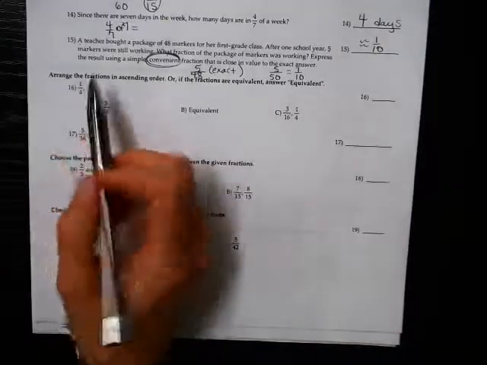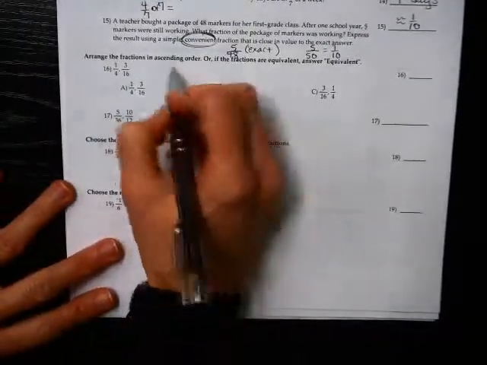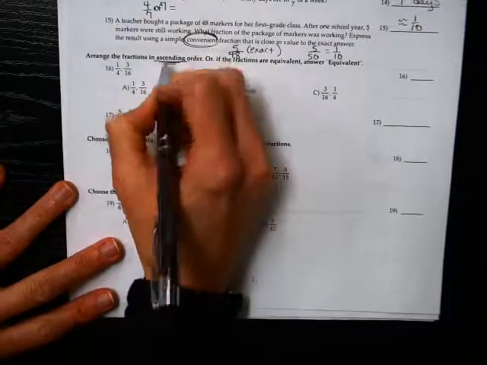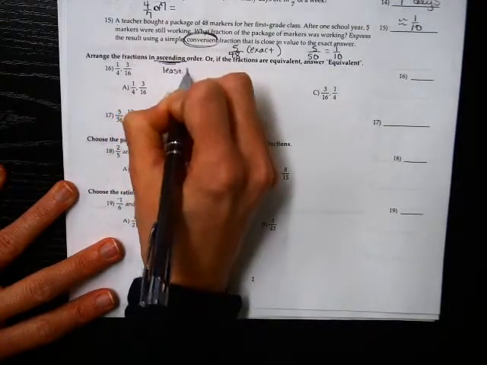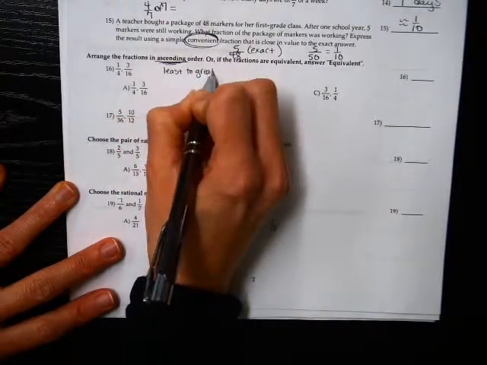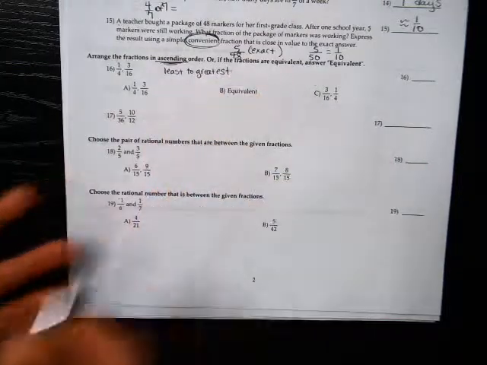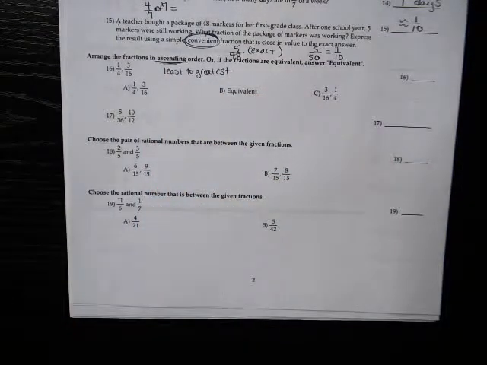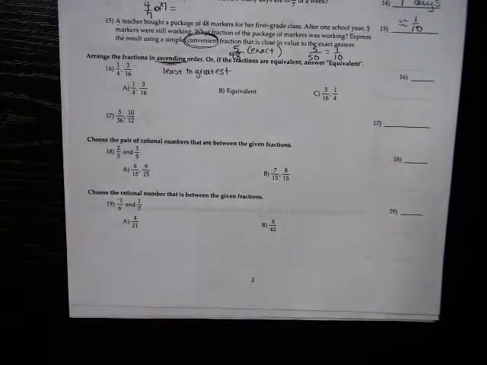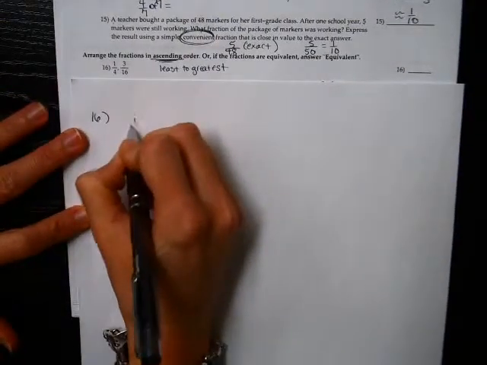Okay, so this says arrange the fractions in ascending order, and that means from least to greatest, okay? And so if we look at number 16, and we want to arrange the fractions in order from least to greatest, then we need to write these with the same denominator.